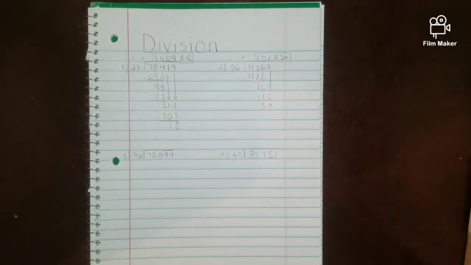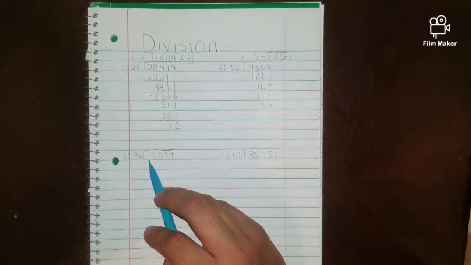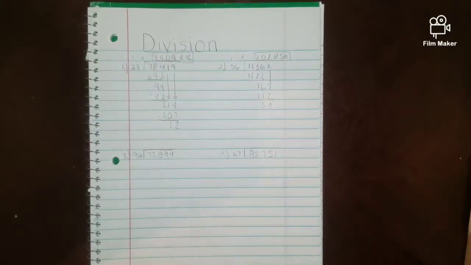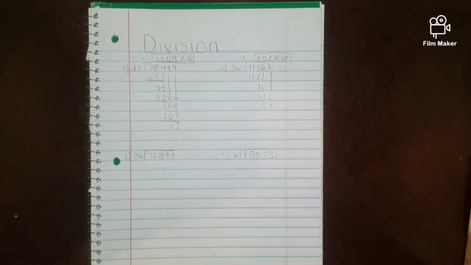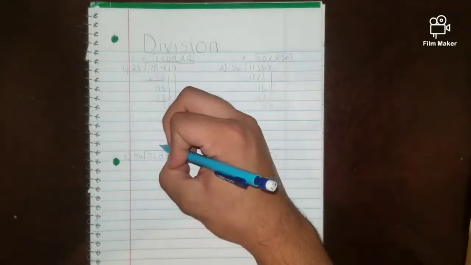For our next equation, we have 72,894 divided by 96. So first we have to look at our second digit and see if 96 can go into 72, which it cannot since 96 is bigger. So we look at our third digit, 8, so 728. And can 96 go into that? So it can, since it is smaller than 728, and it can go into 728 7 times.